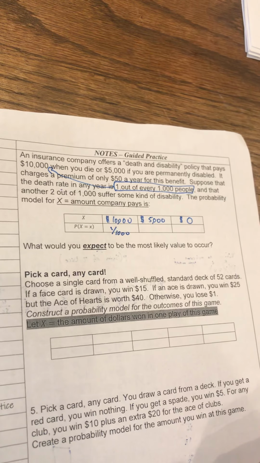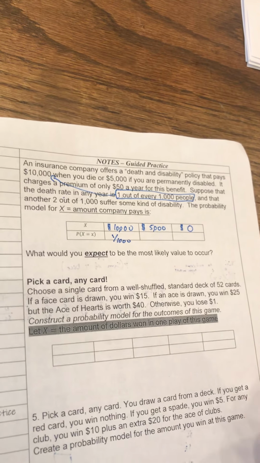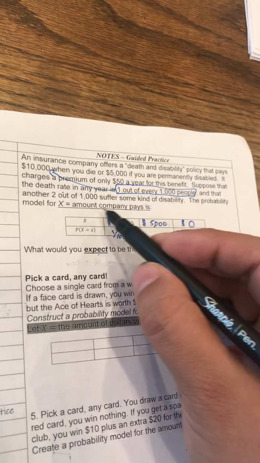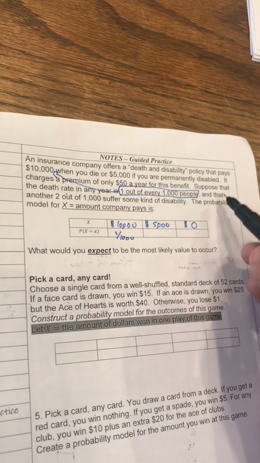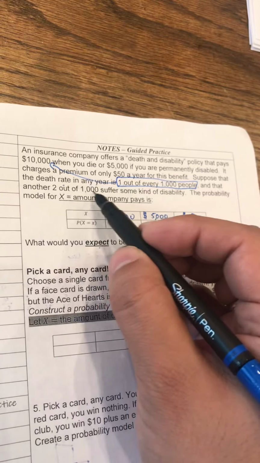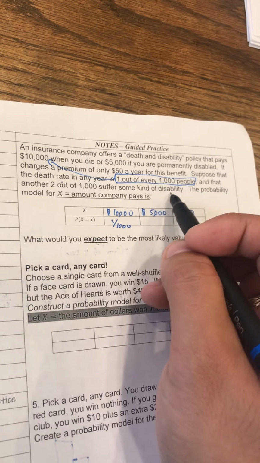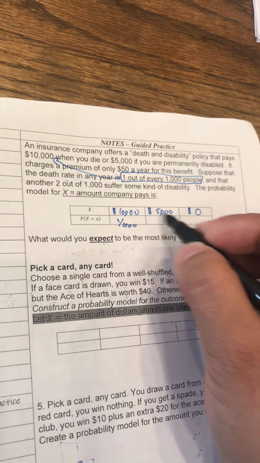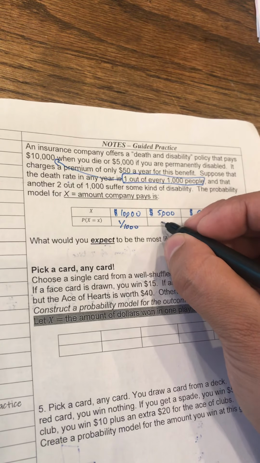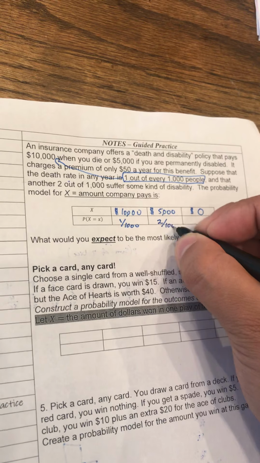Okay. So what's the probability the company pays out 5,000? Well, they had another 2 out of 1,000 suffer from any kind of disability. So the probability of the company paying out 5,000 for disabilities would be 2 out of 1,000.